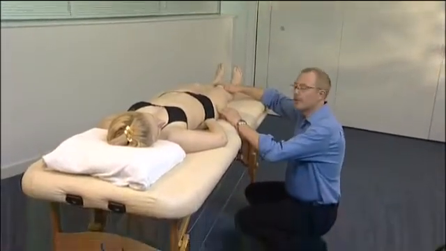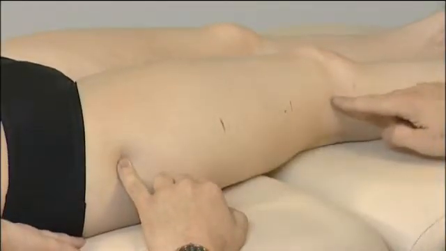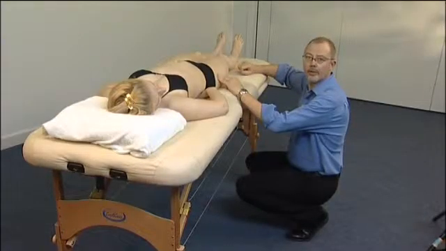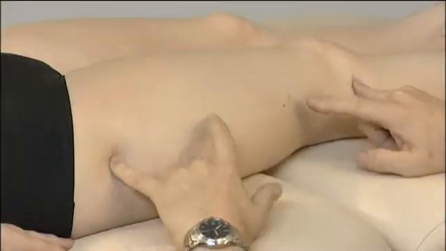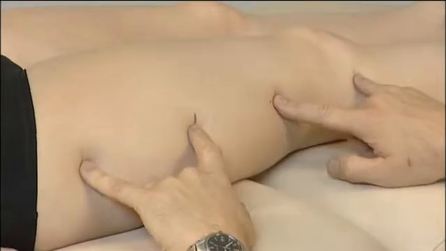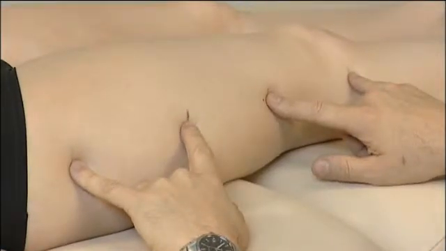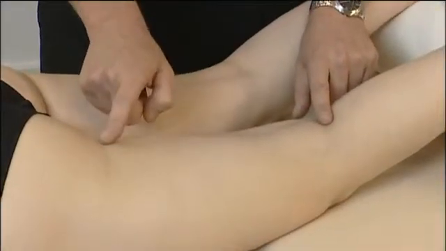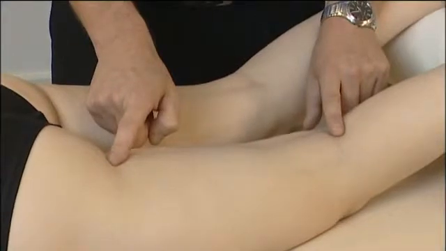If you divide the 19 sun distance into 3 equal units, each unit will be 6 and 1/3 sun. There are 14 sun between the popliteal crease and the transverse gluteal fold.